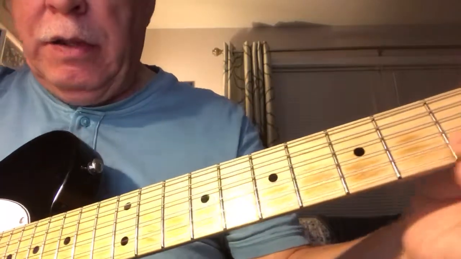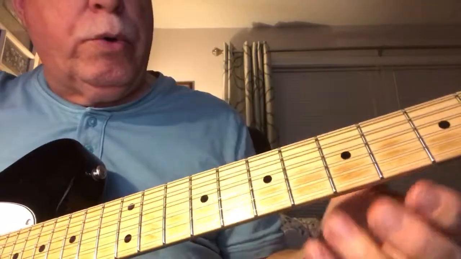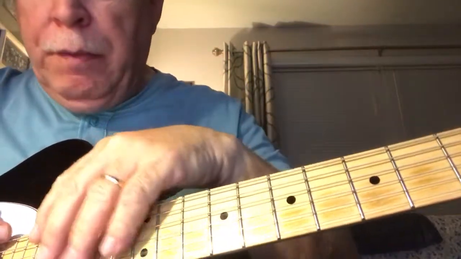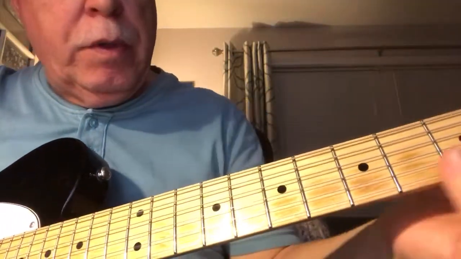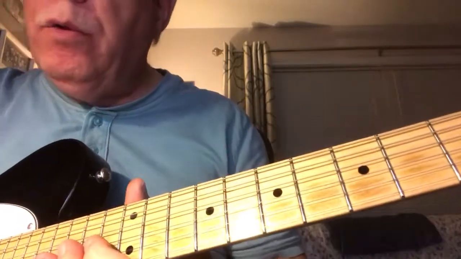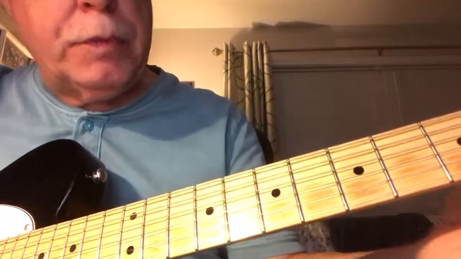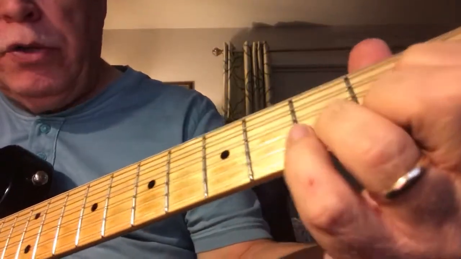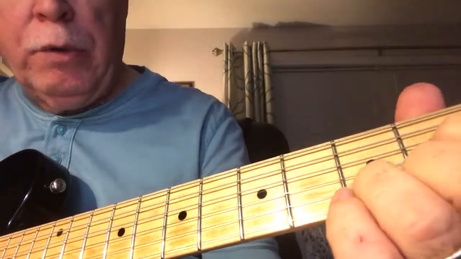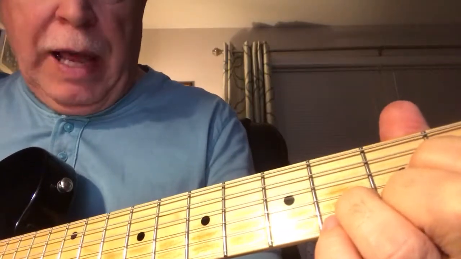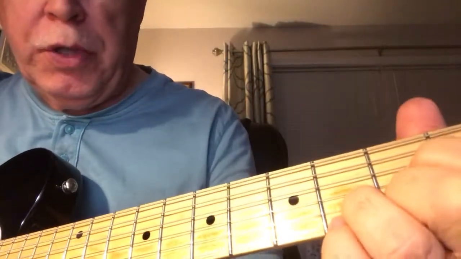So to give you an idea that the chords are stretched out all over the fretboard, the way that you find chords is to follow the alphabet. Like this is D major. If you go down, you're in a flat or a sharp, which is the same thing.